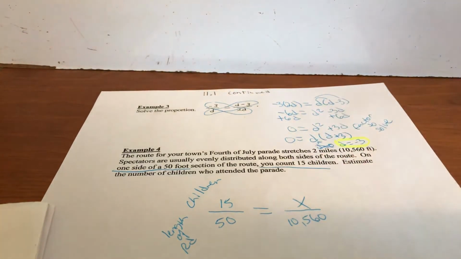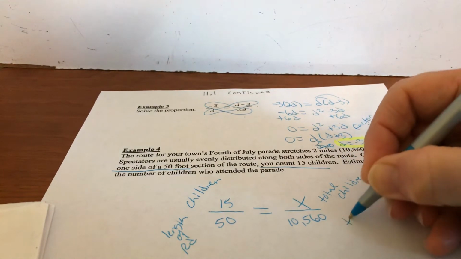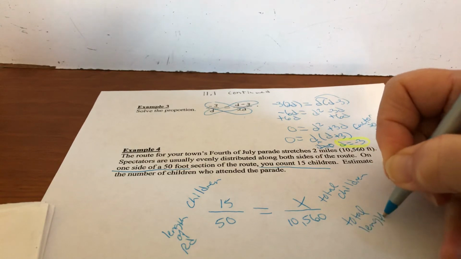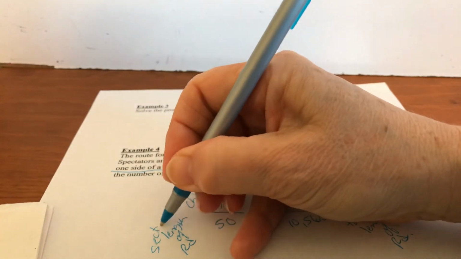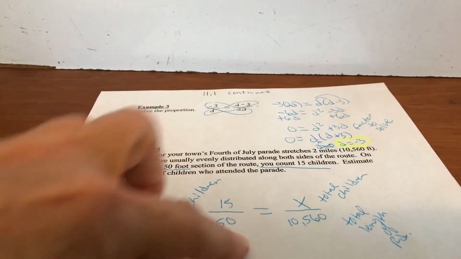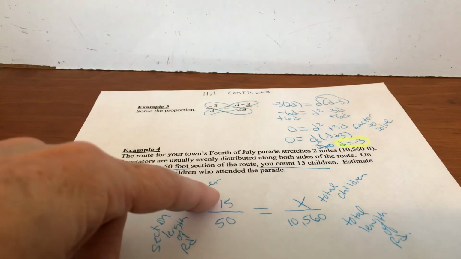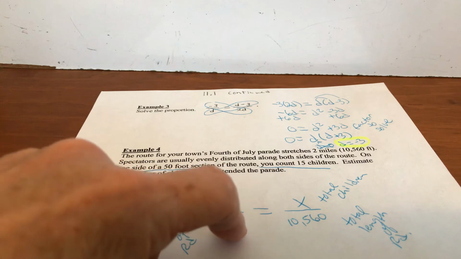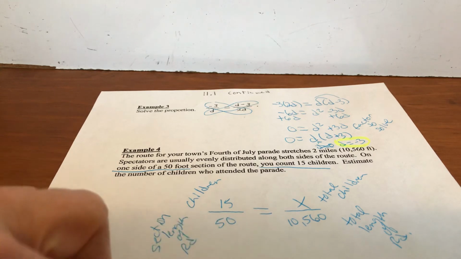And number of children, we don't know. So I want to point something out. I'm going to adjust this a little bit, but total children, total length of parade or road, right? This is a section. We've done similar things to this before. But if I have kids on top and road on bottom, on the other side I have to have kids on top, road on bottom. I could have started this problem as length of section on top and children on the bottom, but then on the other side I would have had to have the road length on the top and the number of children on the bottom. Okay, so setup does matter.